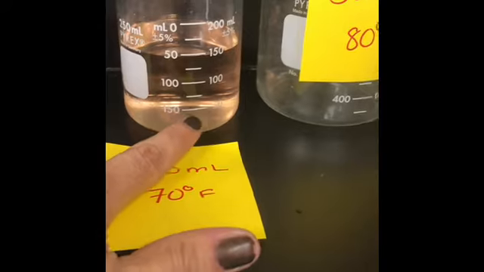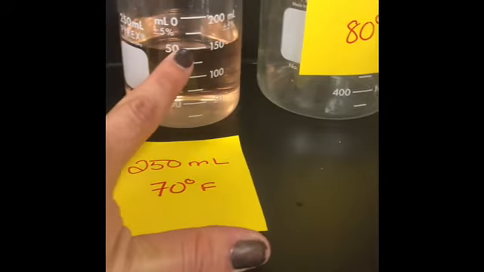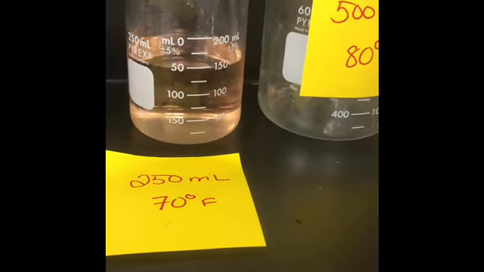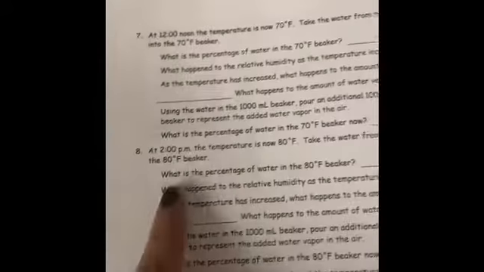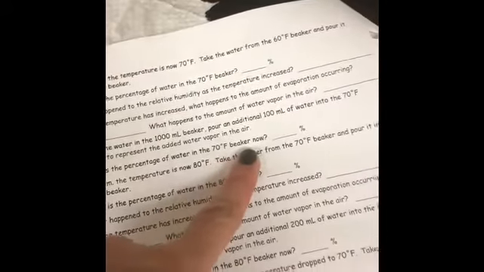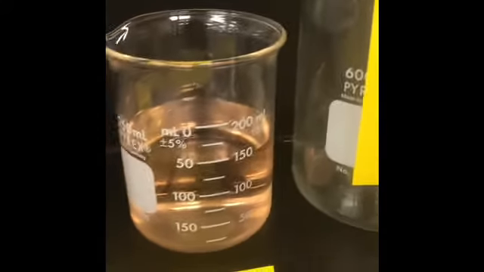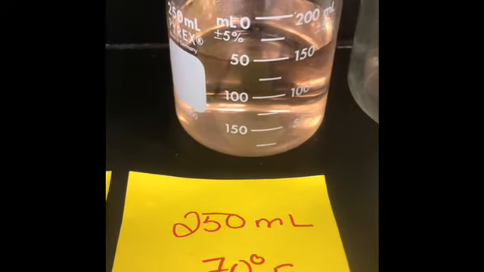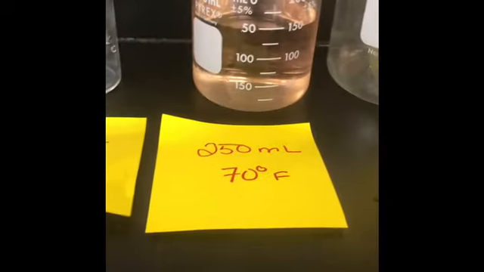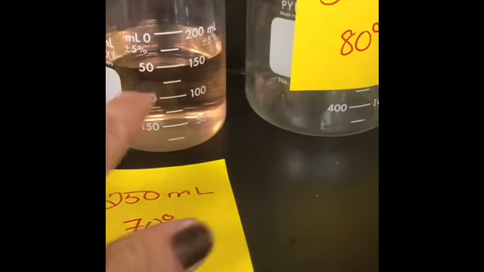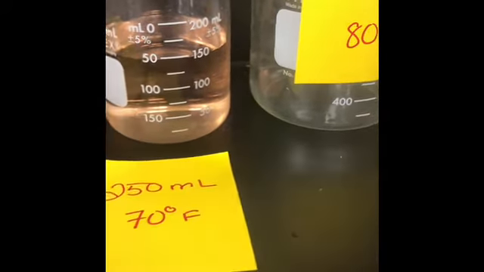Using the water in the 100 milliliter beaker, pour an additional 100 milliliters of water into the 70 degree Fahrenheit cup. So I just poured 100 mLs in. We were at 50, now we're at 150, so that's an additional 100 ml. Now we're gonna calculate what is the percentage of water in the 70 degree Fahrenheit beaker. So remember that as water is heated, more water is going to evaporate. So the day got hotter, it went from 50 to 60 to 70, so now there's more water in the atmosphere.